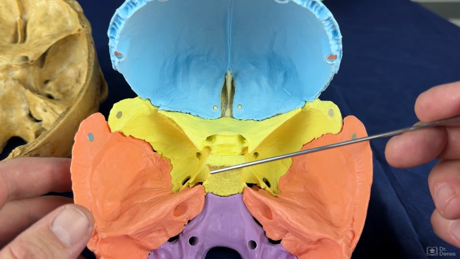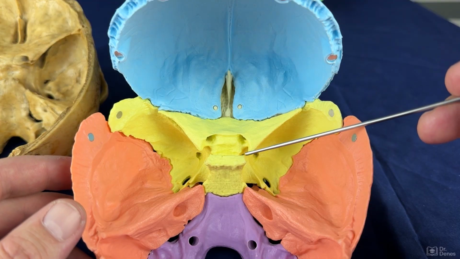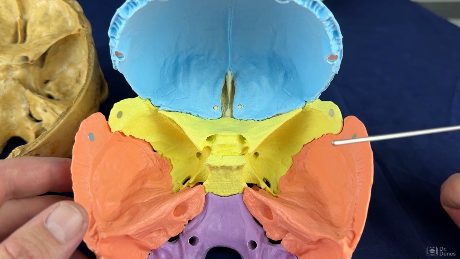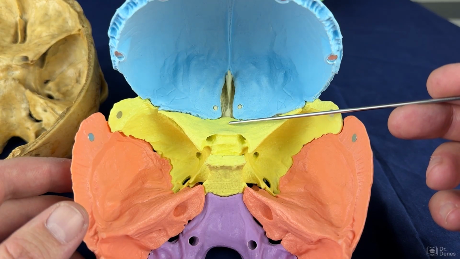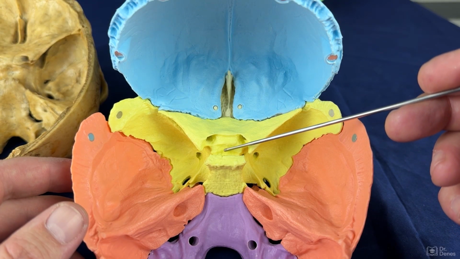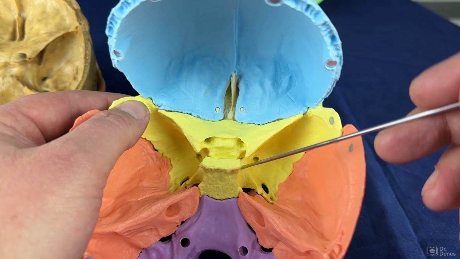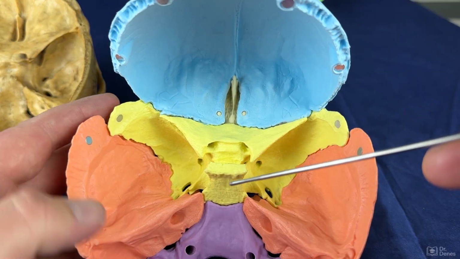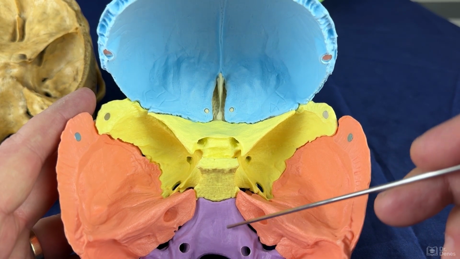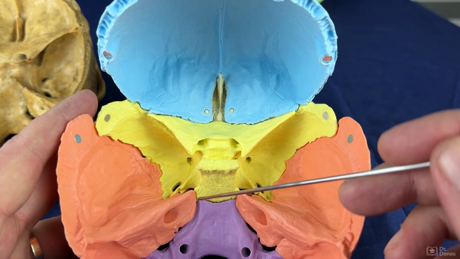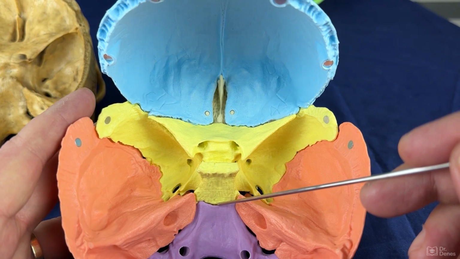Now, corpus ossis sphenoidalis is a cube-like structure. It's in the midline. Inside it contains the sinus sphenoidalis, the cavity, and it has then 6 surfaces. The superior surface, visible here with a depression called sella turcica or fossa hypophysealis. Its 2 lateral sides to the left and right, and also it has this posterior side that is contacted by the pars basilaris ossis occipitalis, which creates with the body of the sphenoid the so-called synchondrosis sphenoccipitalis.